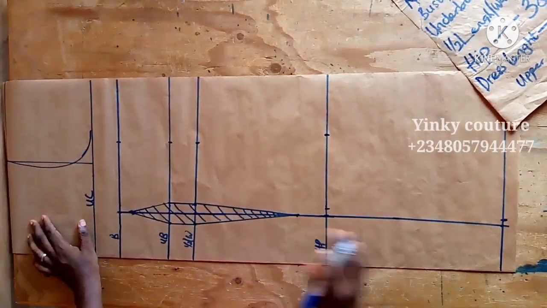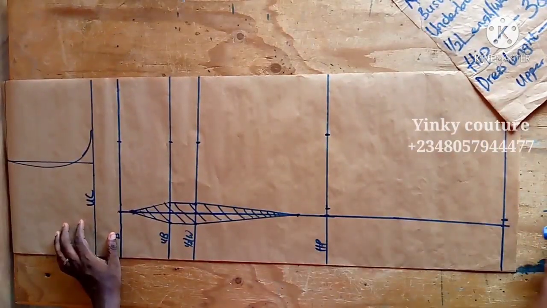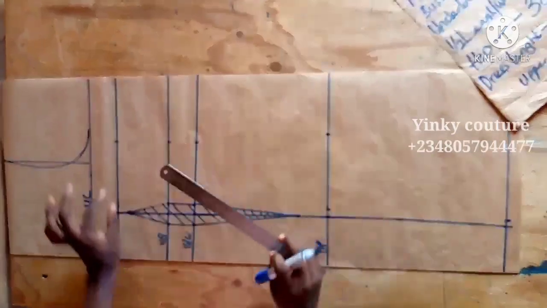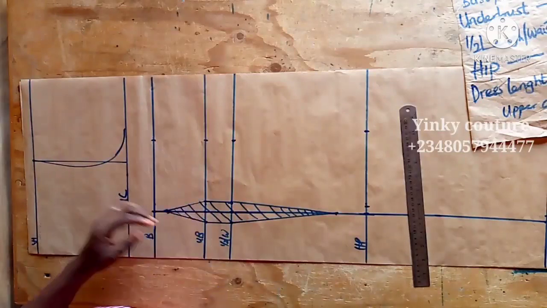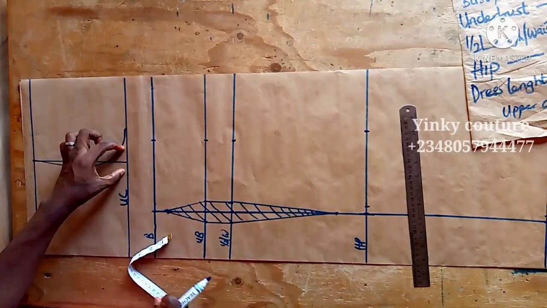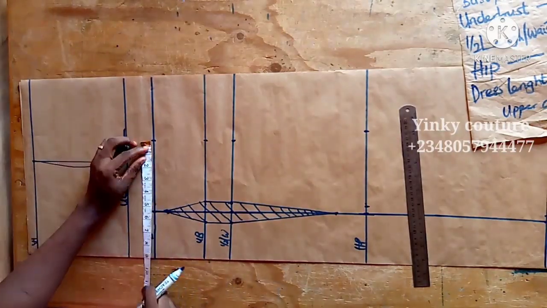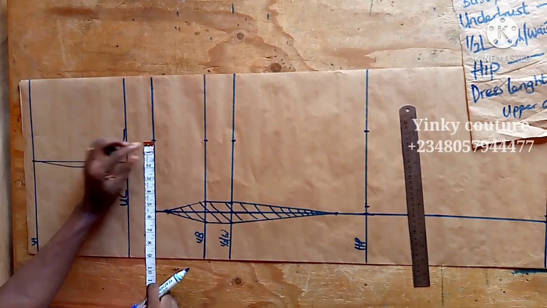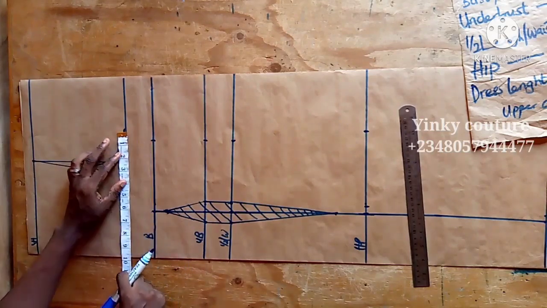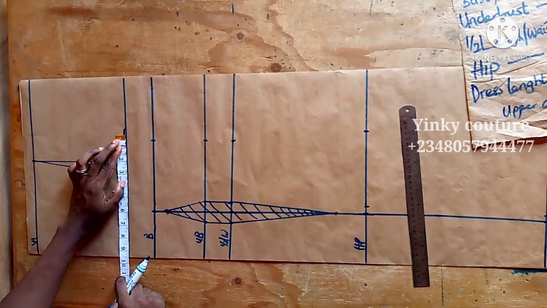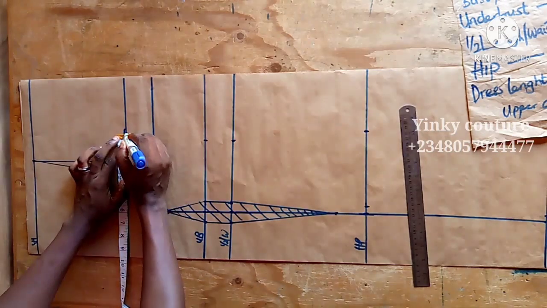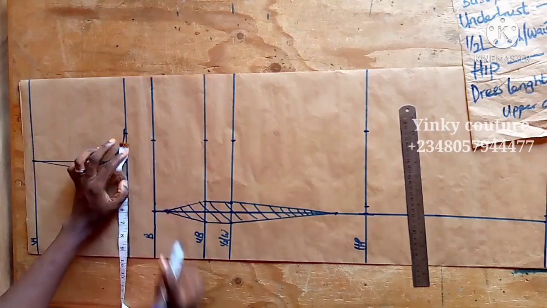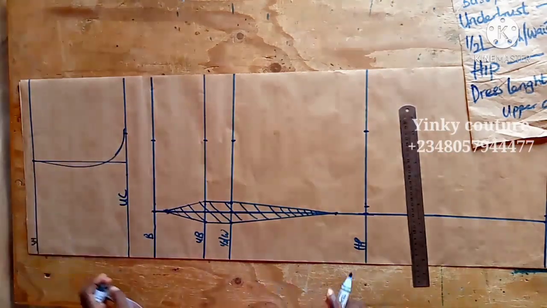Having done that, just note the measurement that we have on ground. Then the next thing to do is to draft the cup. So I want to draft the bust area now. Before I do that, I will take the measurement on the armhole. The bust measurement will be placed on the armhole. I will just add half inch ease allowance, and that's what I have just done.